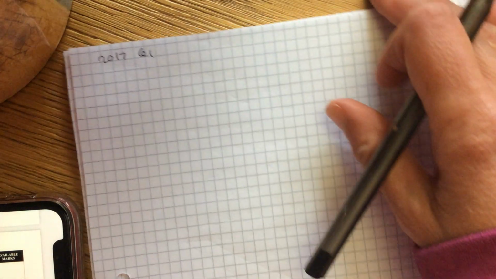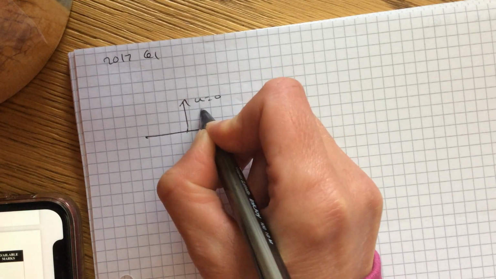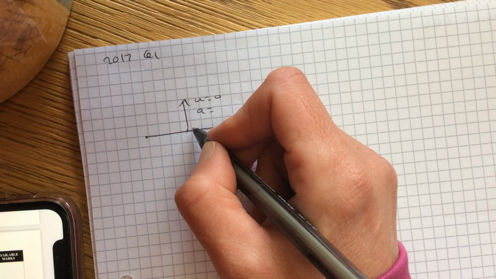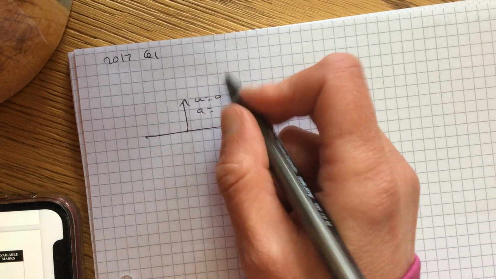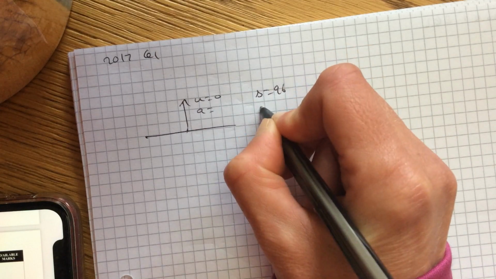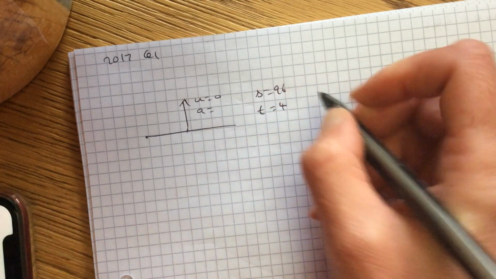Okay, so here, a rocket is launched from rest at ground level. So up the rocket goes. So U is not. A is obviously going to be powered up, so we can't really do anything there. But we know that S is 96, and we know T is 4. So I could work out the A there.